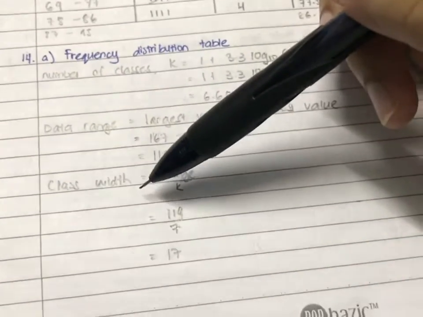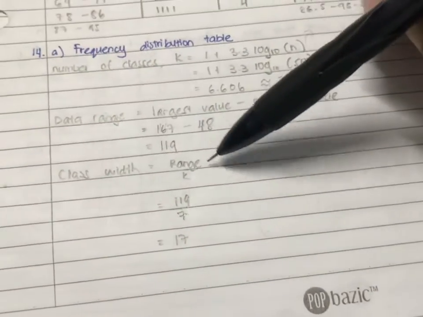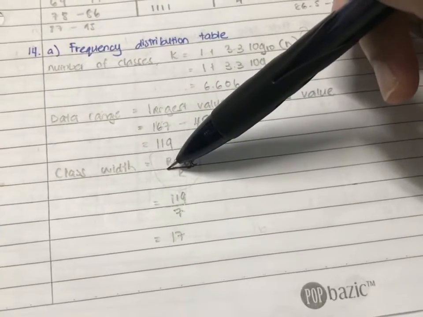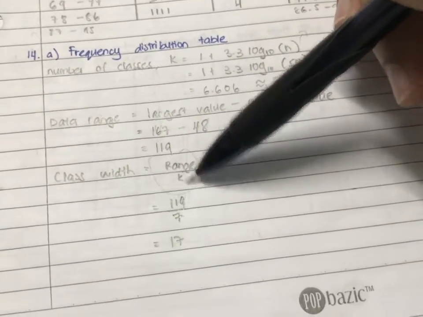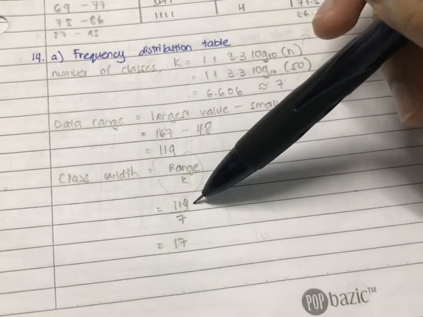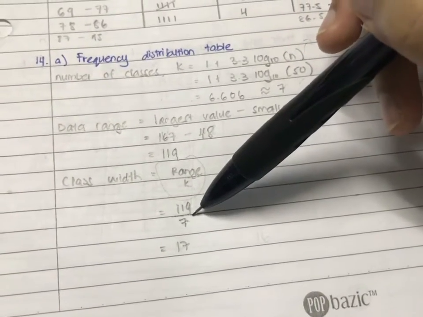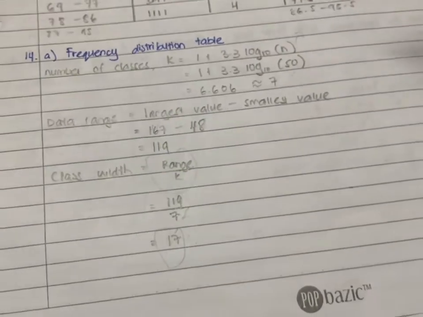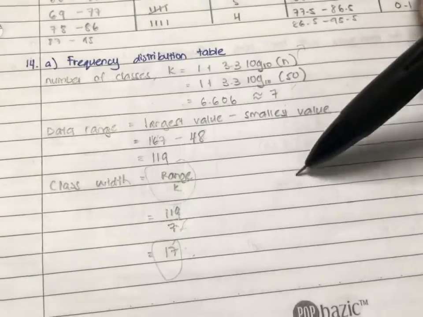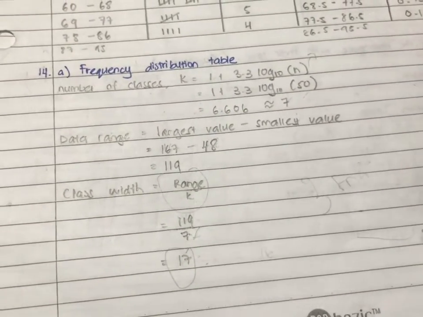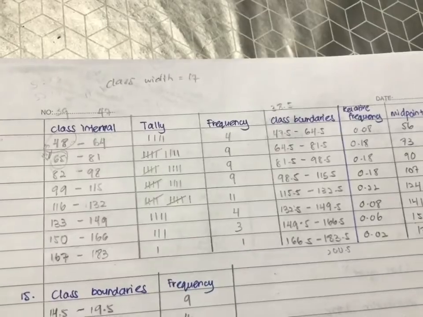So the third one is class width. So the formula is range divide by K. Range divide by K. So range equal to 119 and divide by K, which is 7, so it will become 17. So settle the three main things of this frequency distribution data.